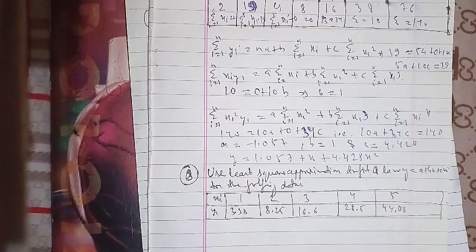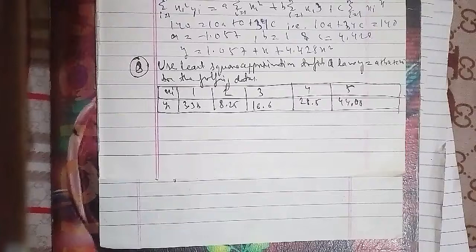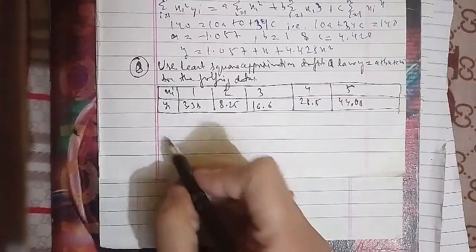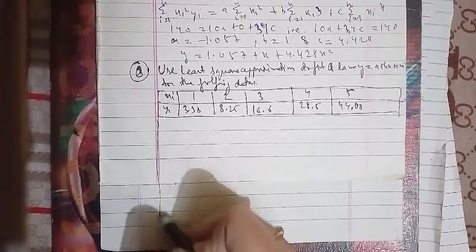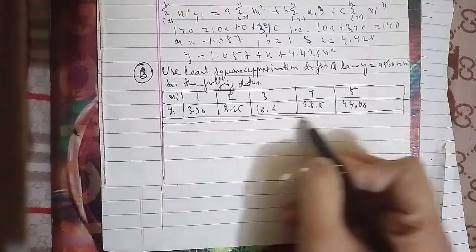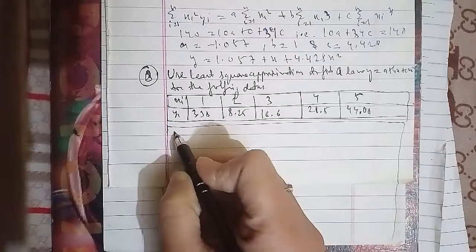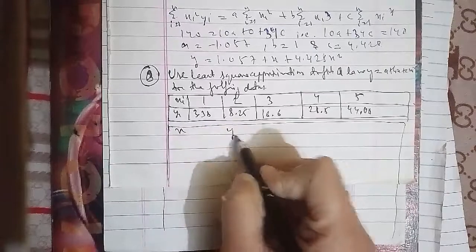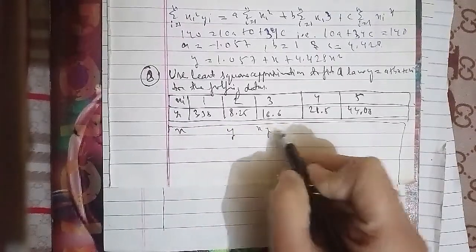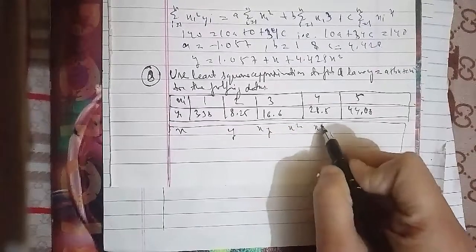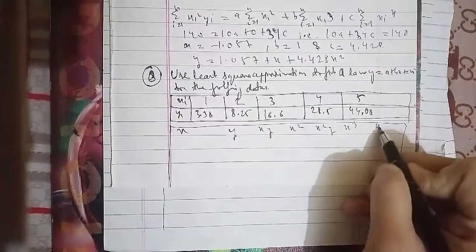Let's prepare the coefficient table, with columns x, y, xy, x square y, x square, x cube, and x4.